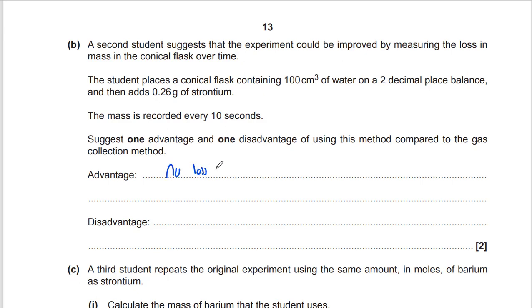So obviously if you're doing a gas syringe, there's a chance that when you start the reaction, in that split second when you throw the chemicals in and you put the bung on, some gas will escape. So by doing mass instead of gas, you don't have to worry about any loss of gas, and you can measure the mass loss accurately without worrying about random fluctuations.